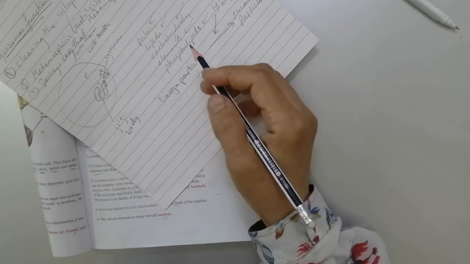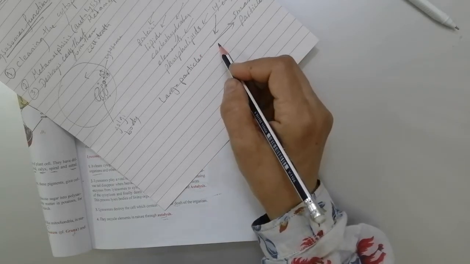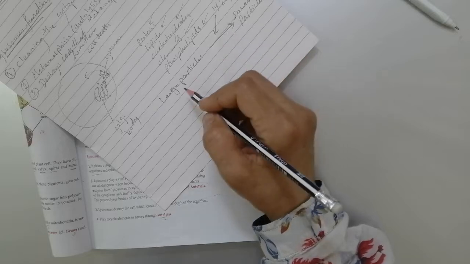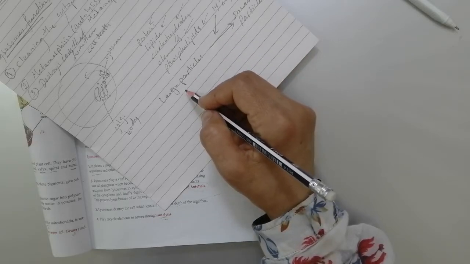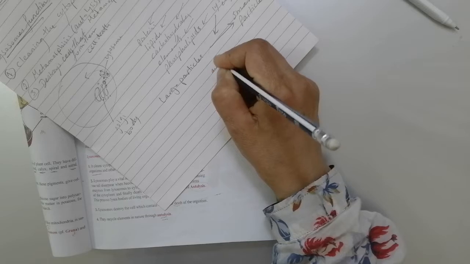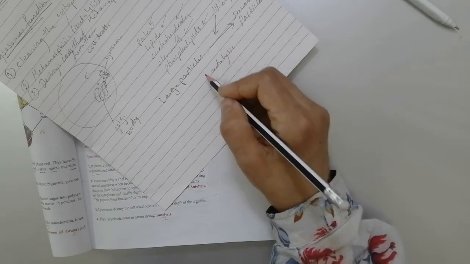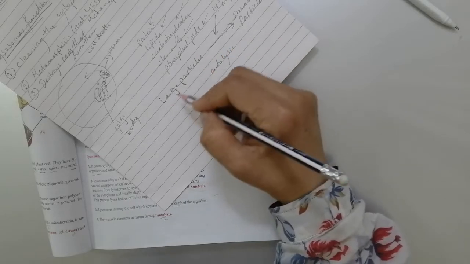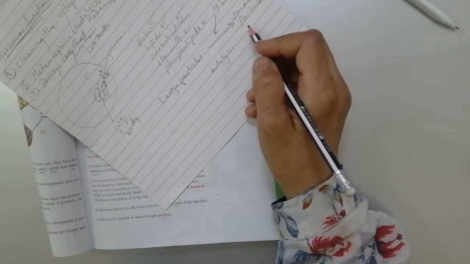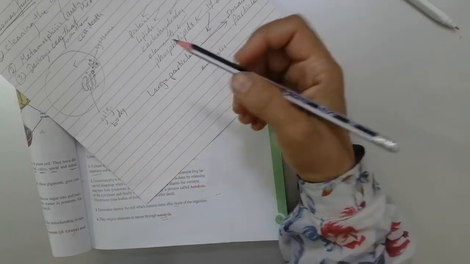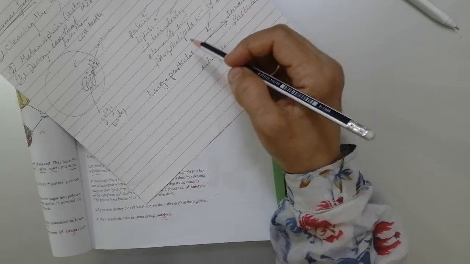So lysosomes aid in recycling elements by autolysis, that is destroying large particles to form small particles. So these elements return back to nature. So we will have carbon cycle, oxygen cycle, lipid cycles, sulfur cycles, phosphate cycles, and so on.